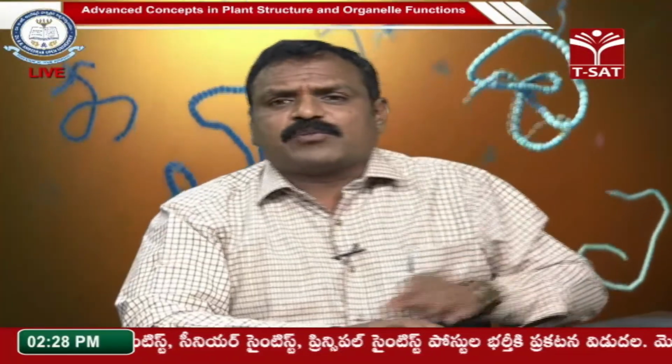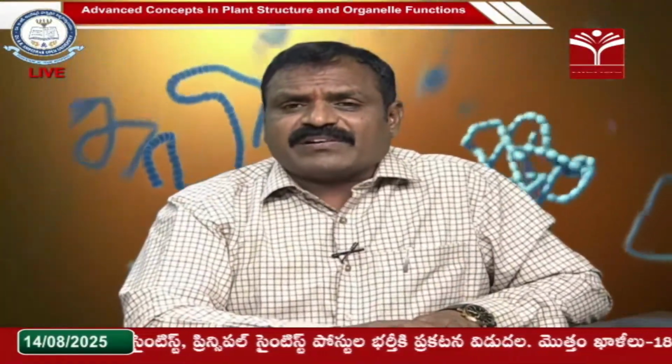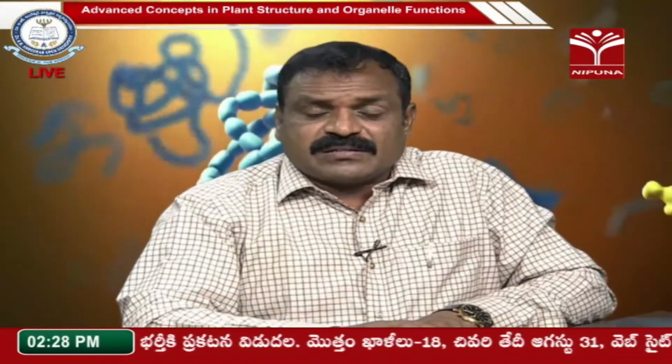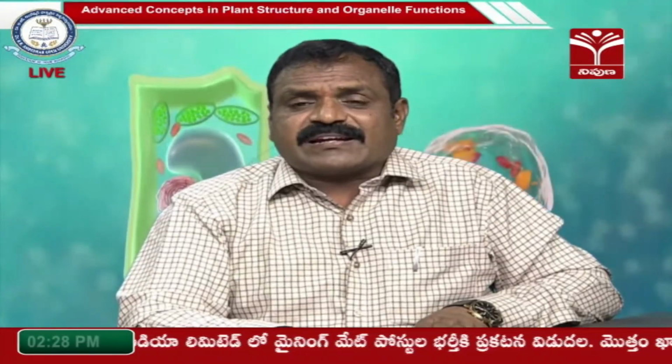But the centromere is most important. The centromere is the most important part where, during cell division, the chromatids break apart. This centromere is surrounded by kinetochores. These kinetochores are important for attaching the spindle fibers. The spindle fibers contract during anaphase, and the chromatids are moved toward both poles.